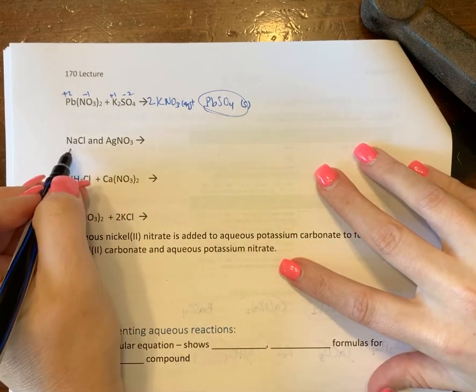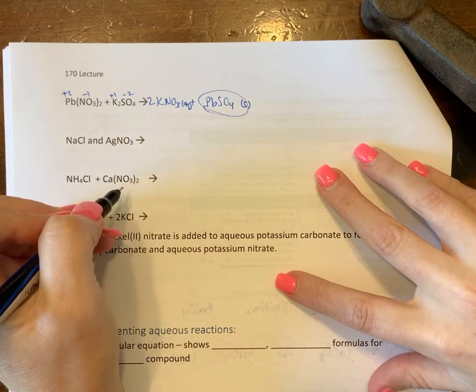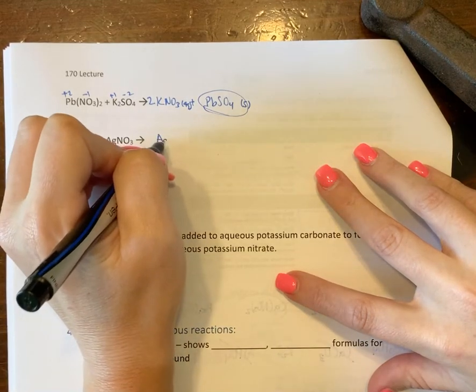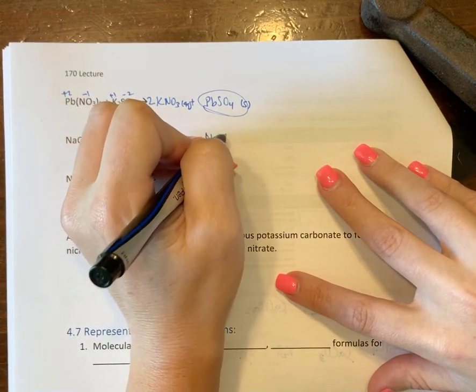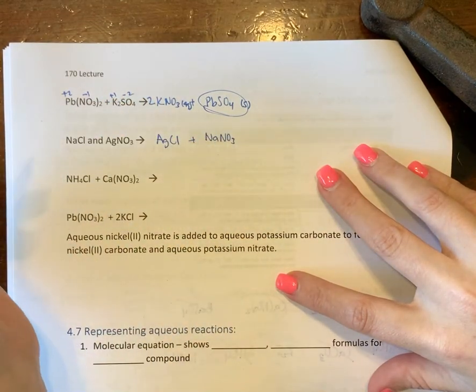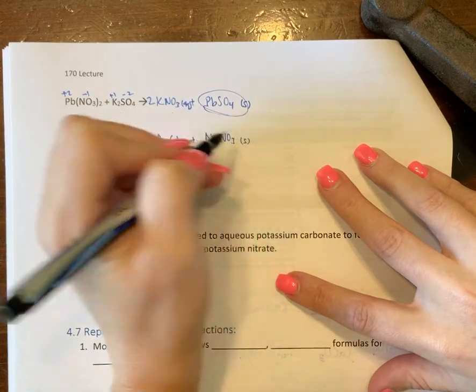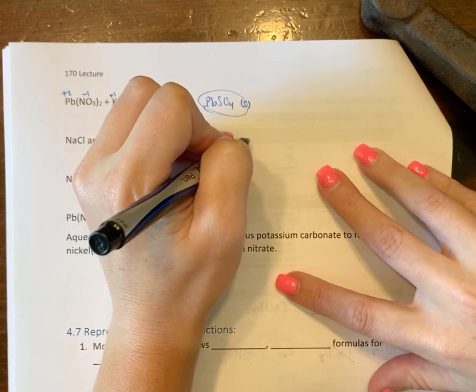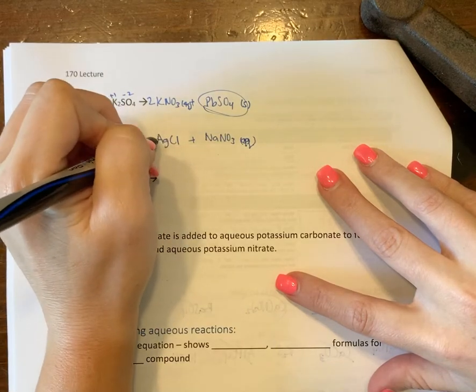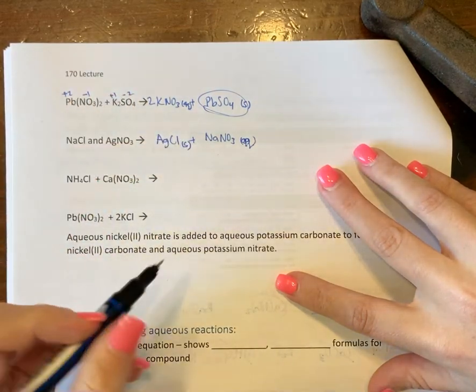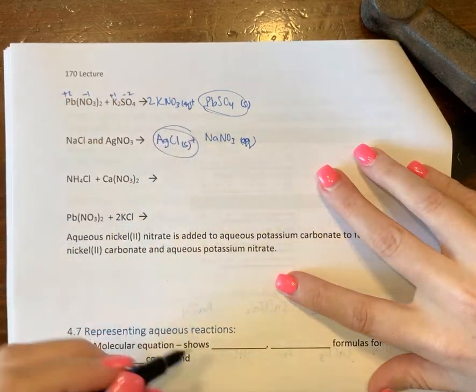Okay. Sodium chloride, silver nitrate. Silver goes with chloride. Sodium goes with nitrate. Nitrates and sodiums are always soluble, aqueous. Silver and chloride. Oh, chlorides are soluble unless with silver. So there's your precipitate there.